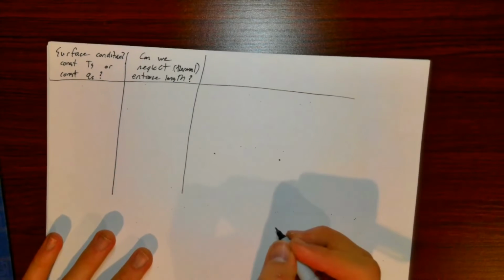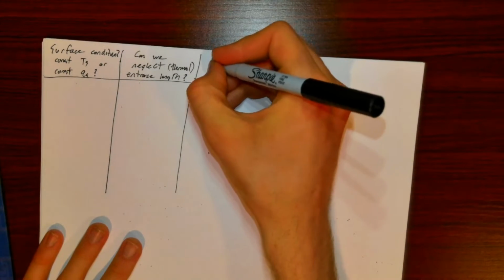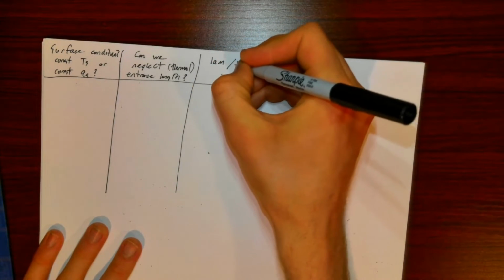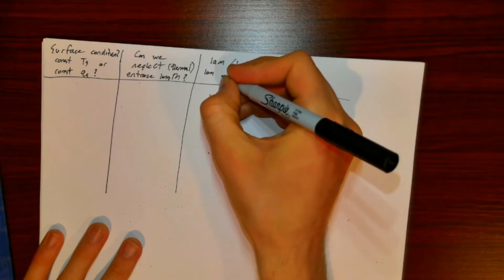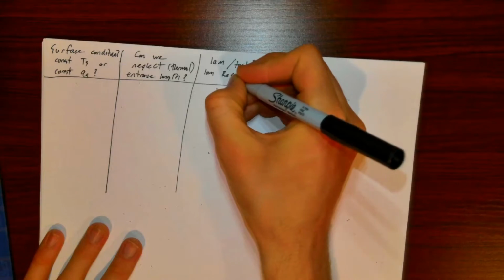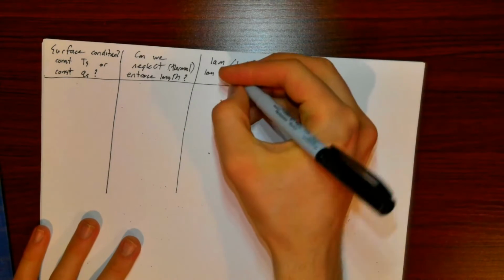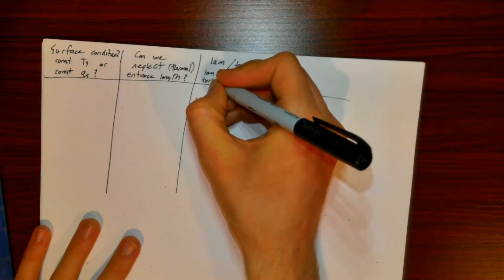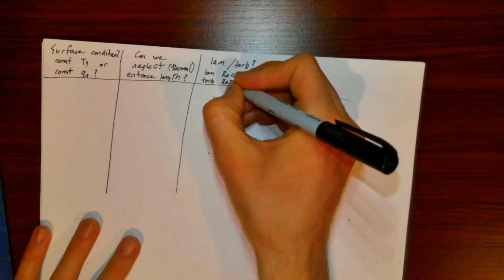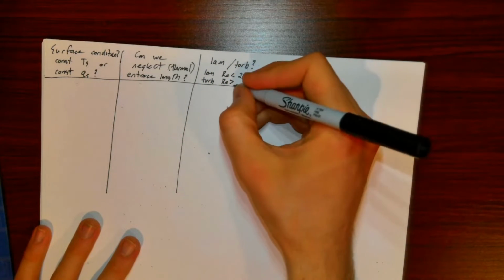And then the final question that we need to ask ourselves is, is the flow laminar or turbulent? And you remember it's laminar if the Reynolds number is less than 2100, and turbulent if the Reynolds number is greater than 4000.